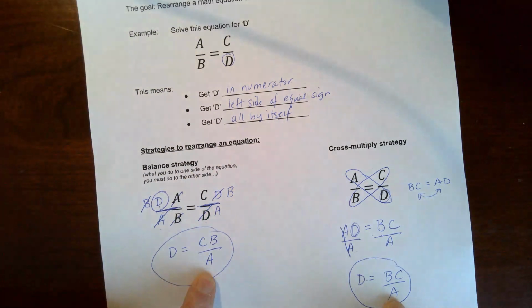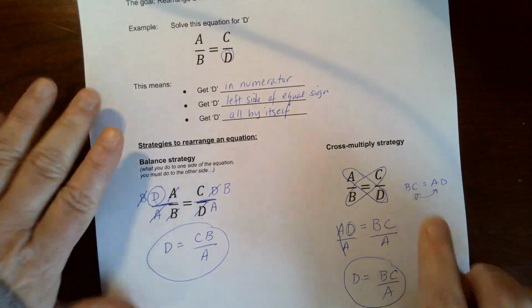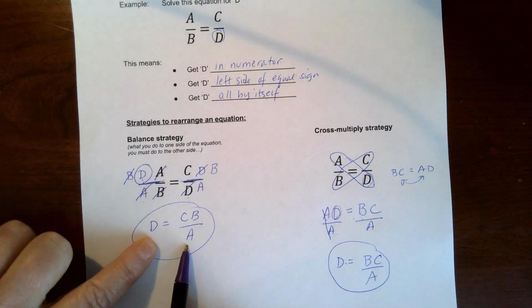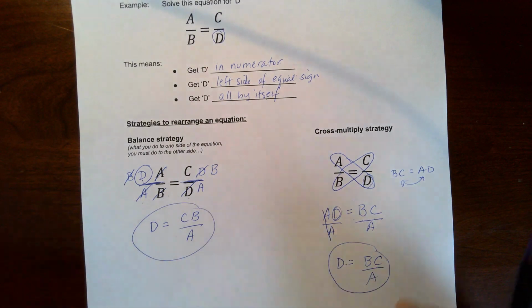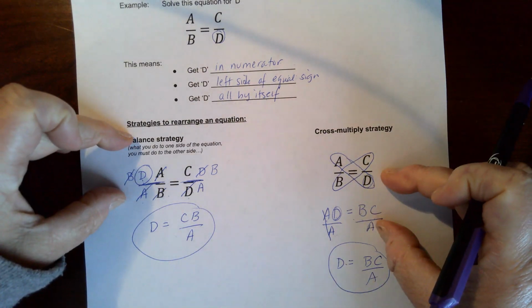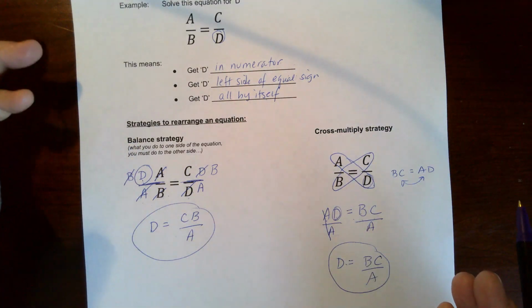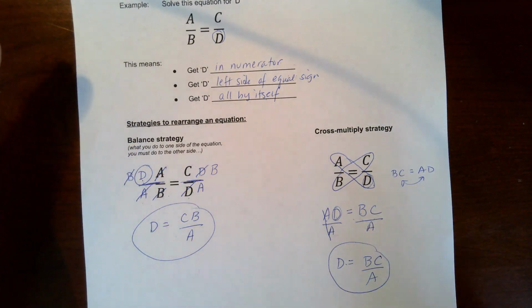Is that the same thing as this? Absolutely. A lot of times in this class, you're going to be asked to rearrange the equation for the desired variable. You don't have to show your work on how you got there. I made all these marks so that you could try to see the method to the madness.